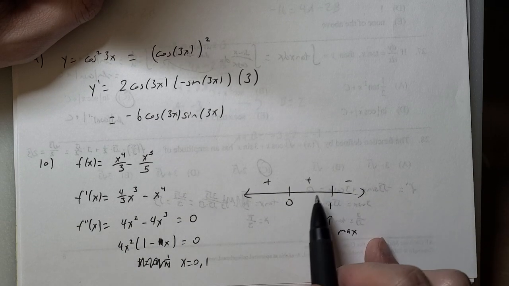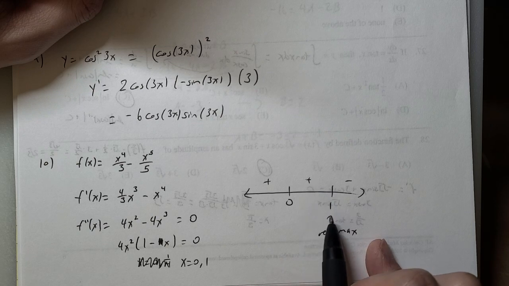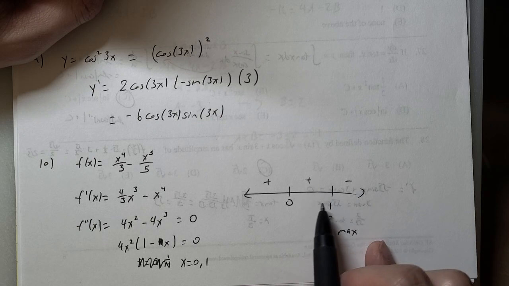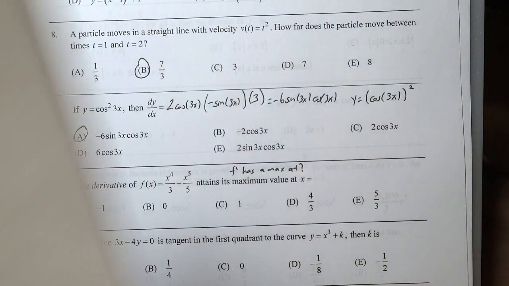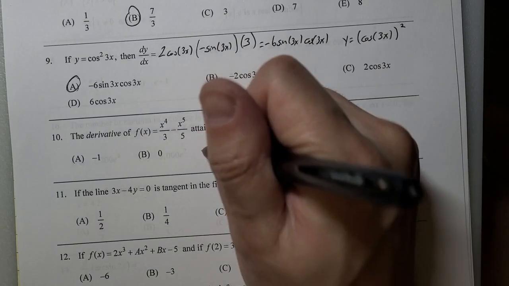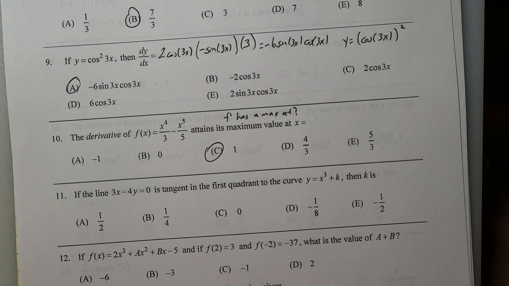The second derivative changes sign at x is 1. It changes from positive to negative. So we know that f prime has a max at x is equal to 1. That's 10C.